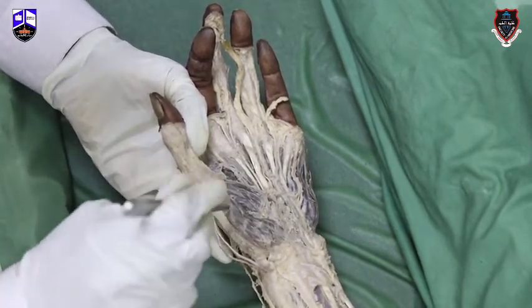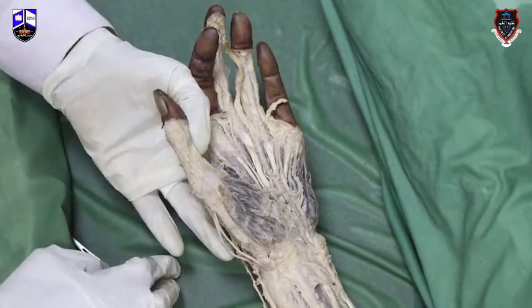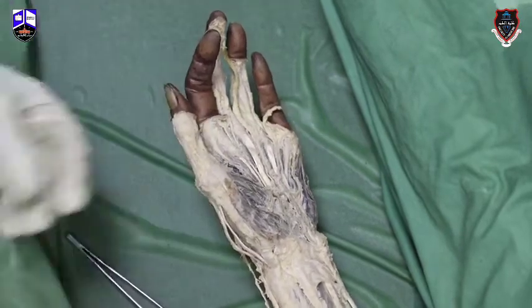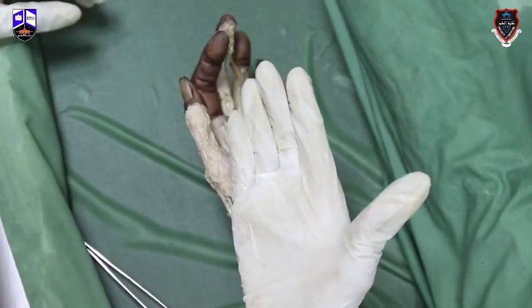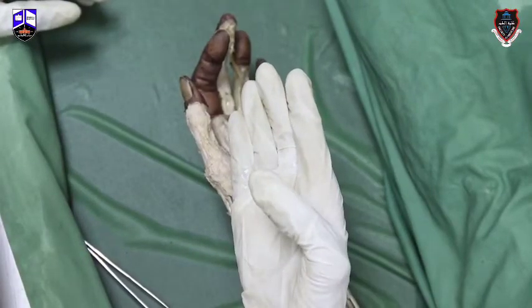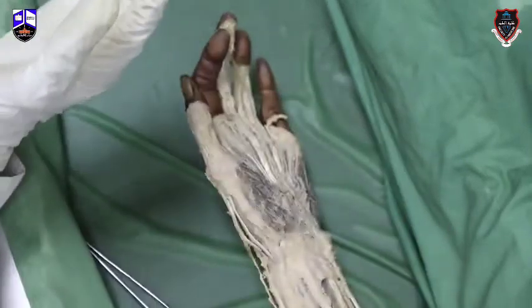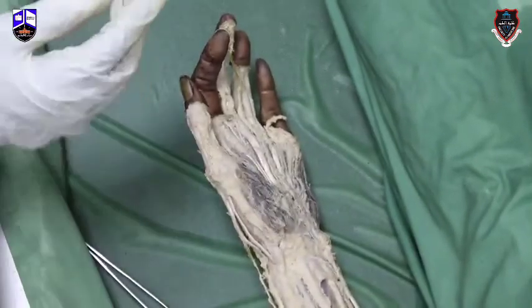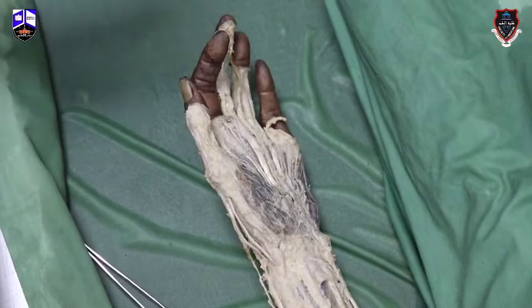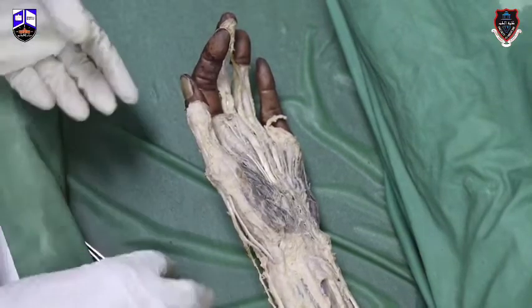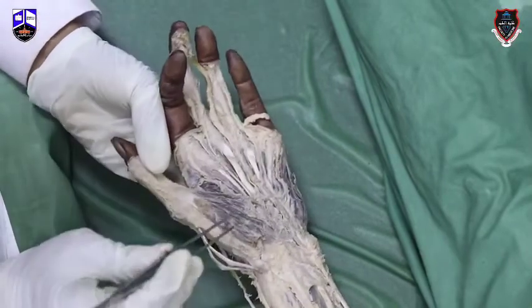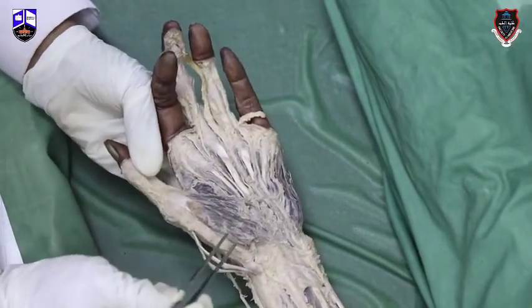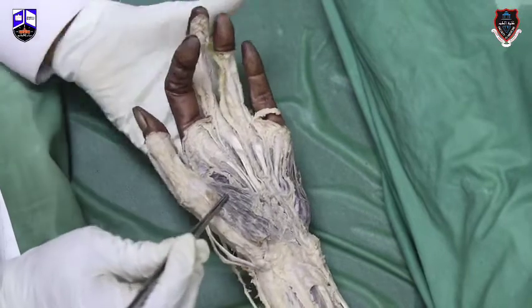Here we see the actions of these muscles: abduction of the thumb, and this is flexion of the thumb. As we said, all of them are innervated by the recurrent branch of the median nerve.